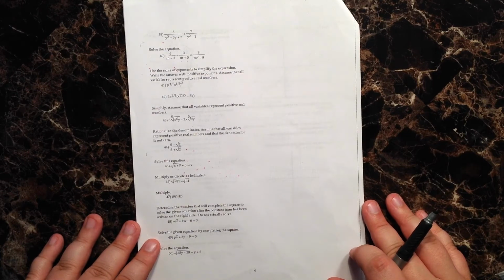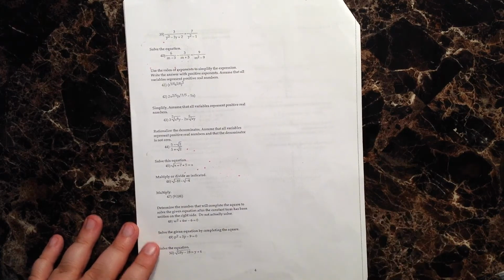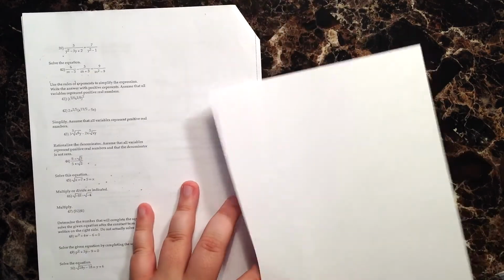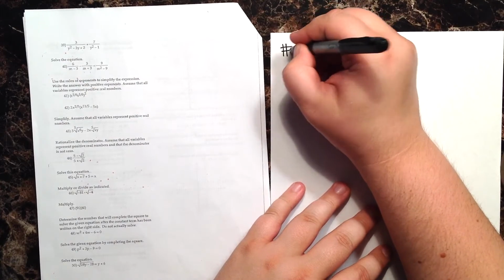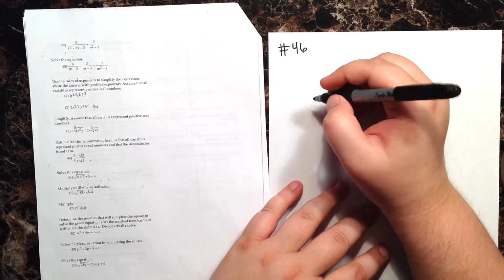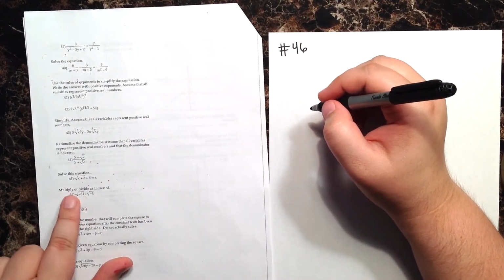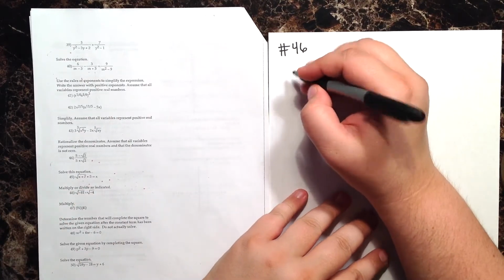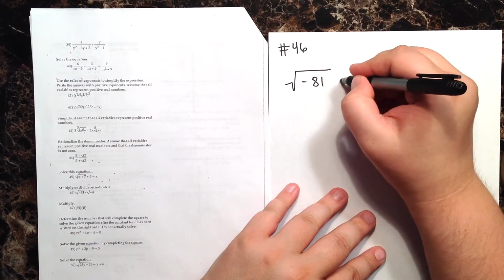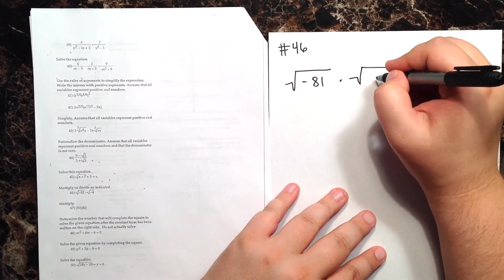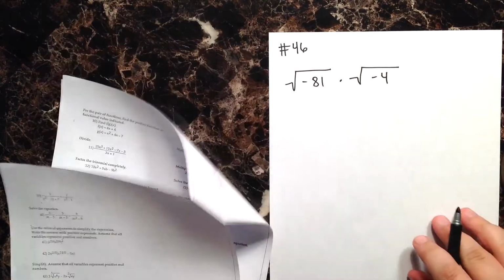We are on question number 46, so let's jump in. Just a few more to go in this review series. Alright, so number 46. And they tell us to multiply or divide as indicated, and they give us square root of negative 81 times the square root of negative 4.